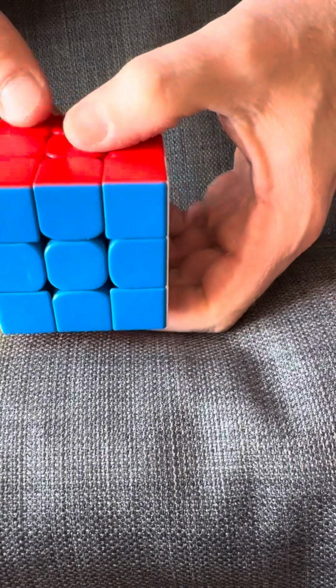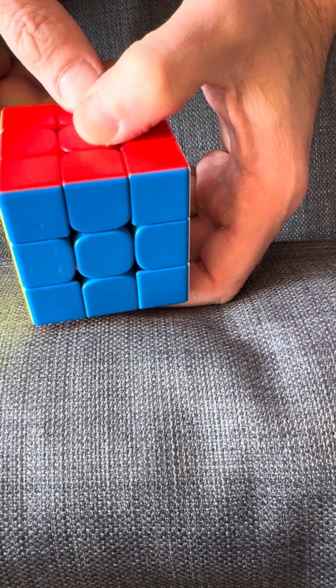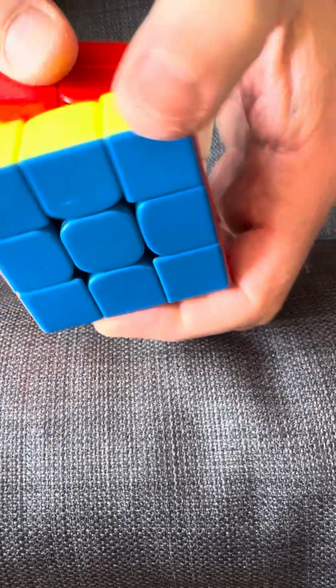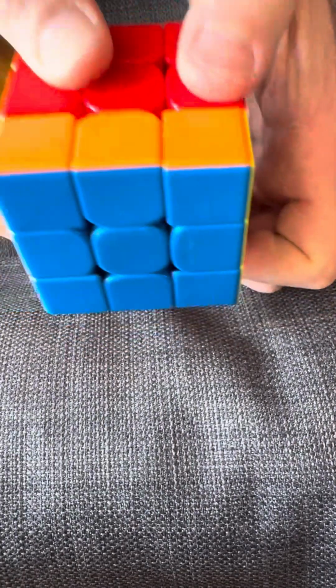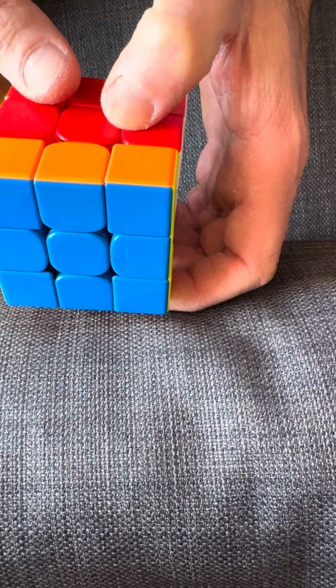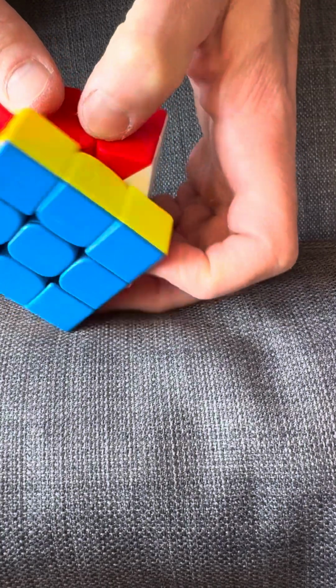Now, fortunately, there's also notation for multiple moves that you can make on the cube. So you can do a double turn, and that would be denoted by F2. And that's the same for all the sides. If you do a double turn, it's just denoted by a 2 after the letter.